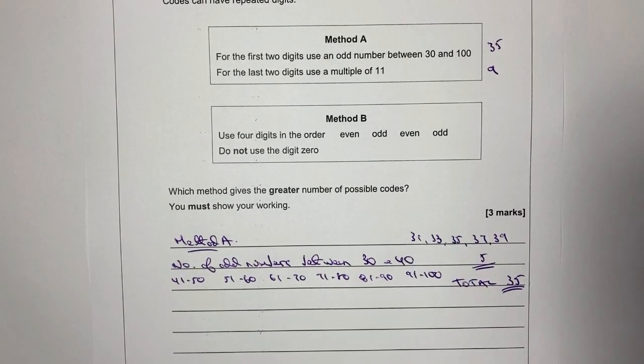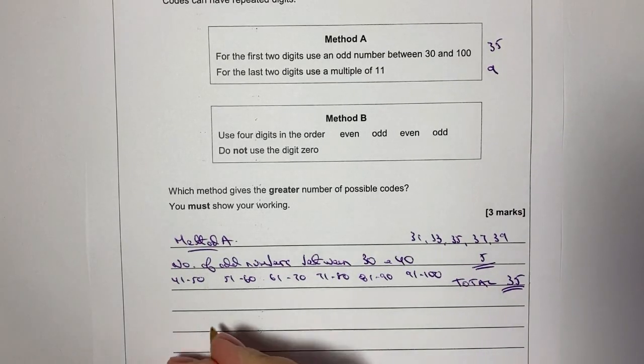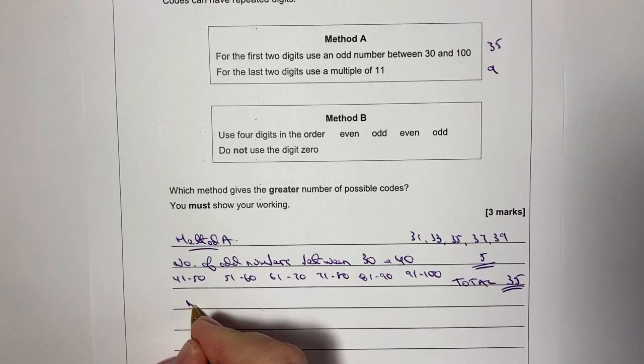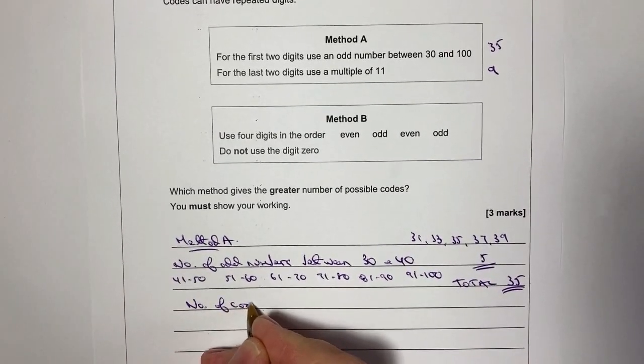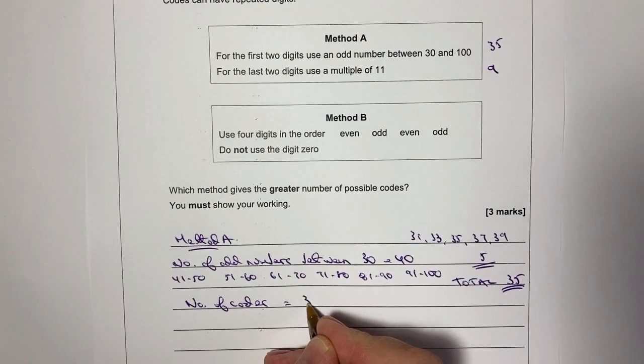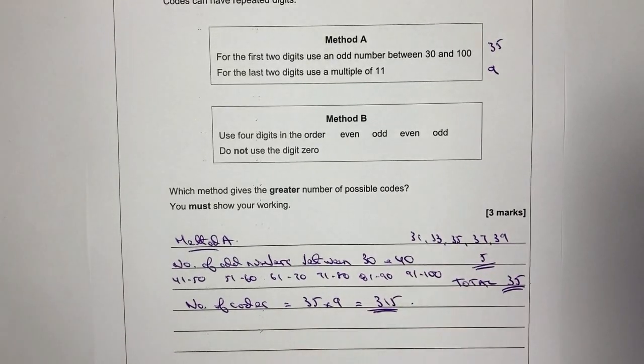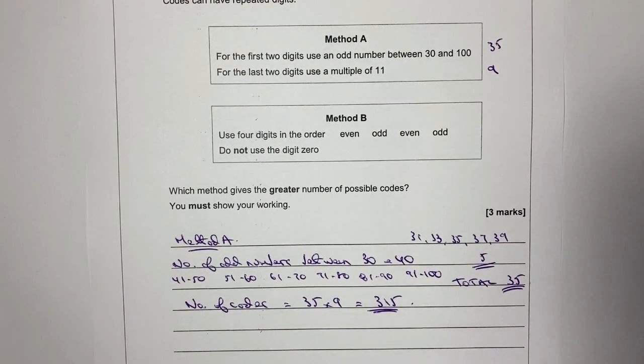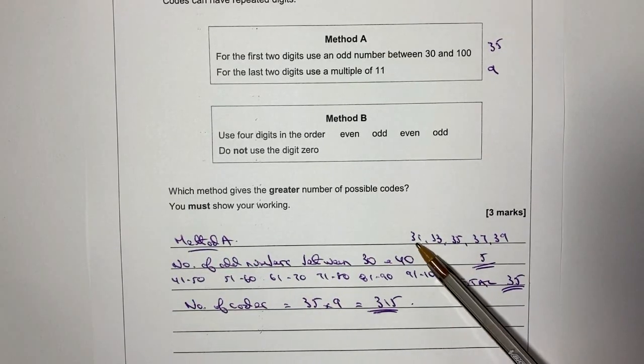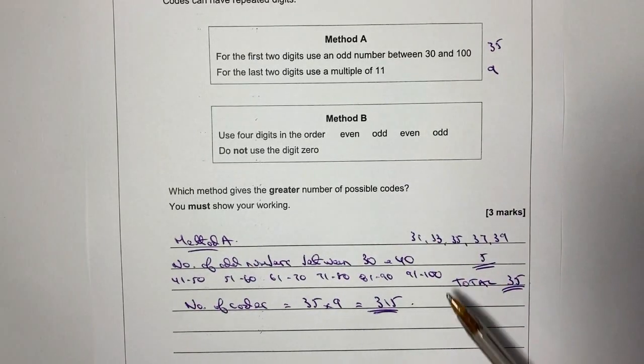So actually, my number of combinations, or number of codes, if you like, for method A is going to be equal to 35 times 9, which is equal to 315. So there are 315 different variations of my codes. I could have, let's say, 3111, or I could have 3188, or whatever it might be. There's 315 different combinations I can use just for method A.